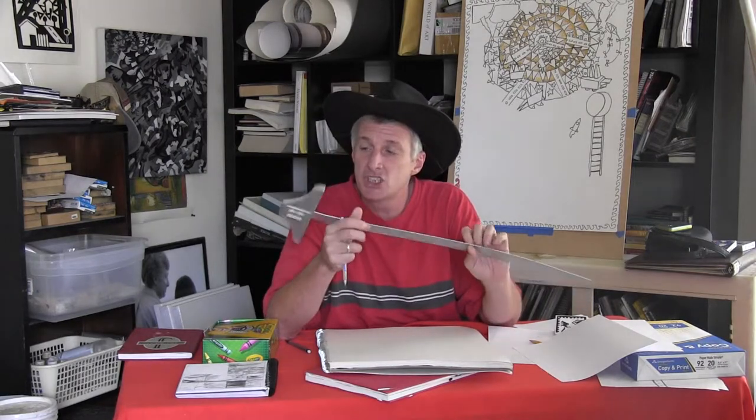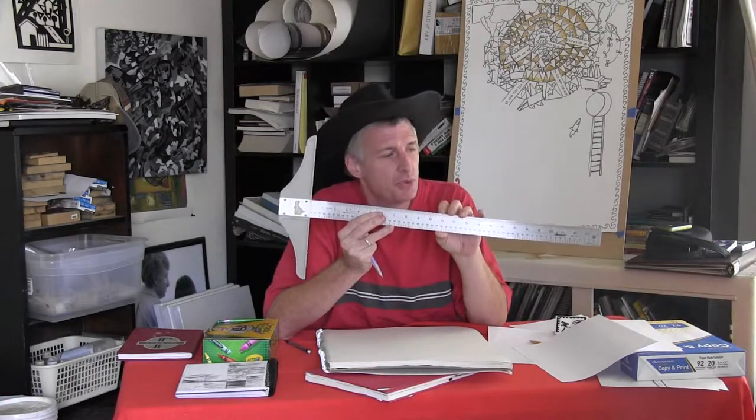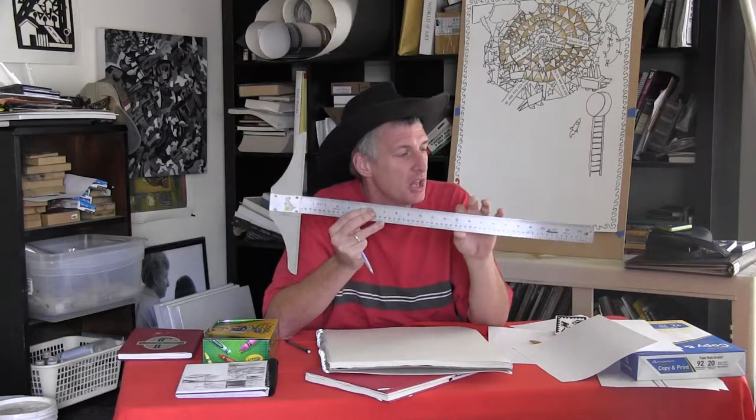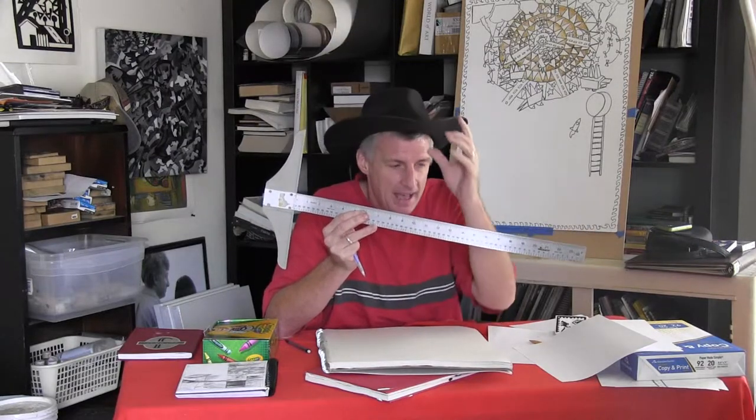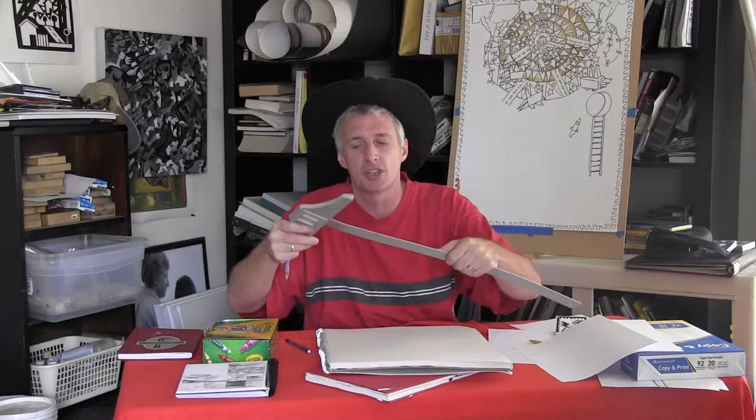Now I have one of these special rulers called a T-square. That's really a nice thing to have. I picked this one up, I think, at a yard sale for maybe 50 cents or $1, but you'll pay more than that at any sort of art supply store. So if you don't have one, you can use a ruler for this also. Let me show you how to do it with a T-square first though.